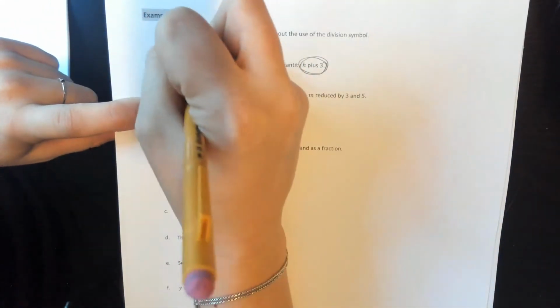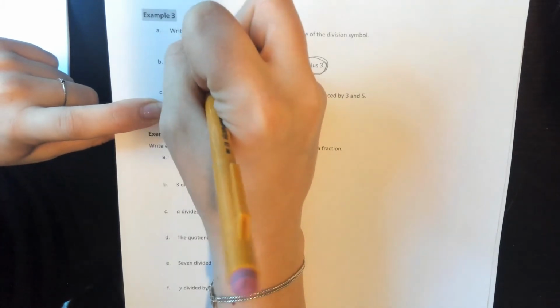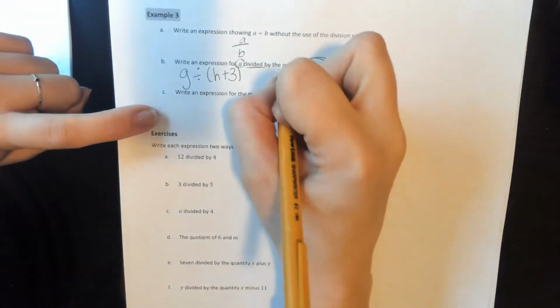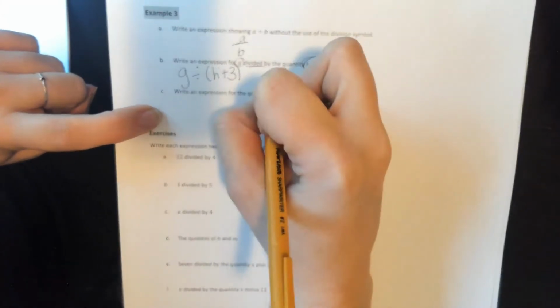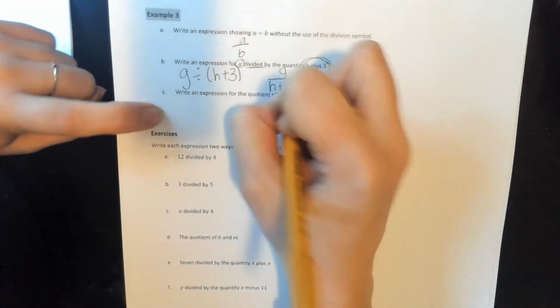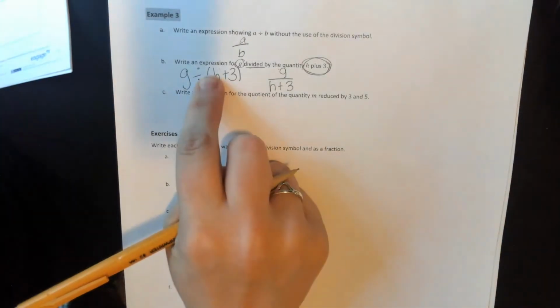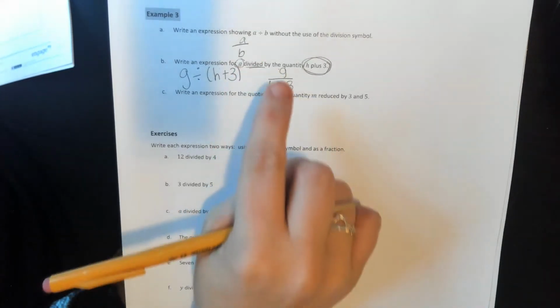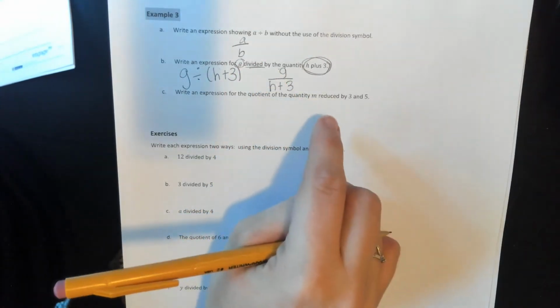We have to put h plus 3 in parentheses, okay? But if we write it without the division symbol, it would look like this, and we wouldn't have to put it in parentheses. So you could have this, or you could have this, but they are saying to take g and divide that by h plus 3.